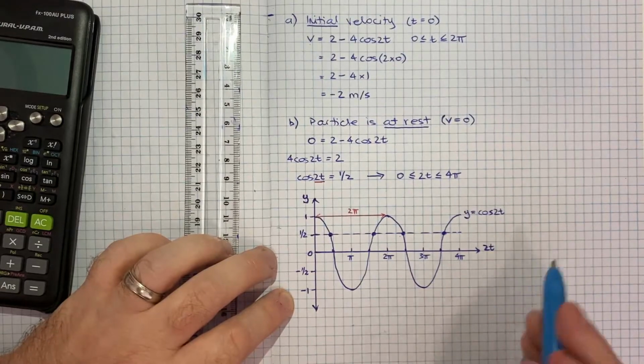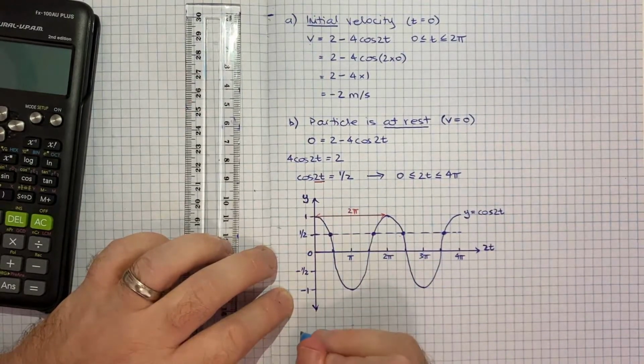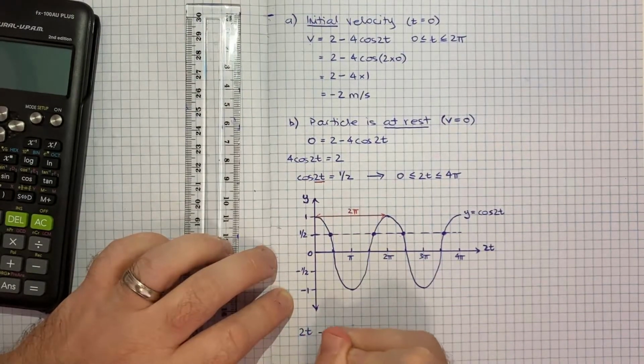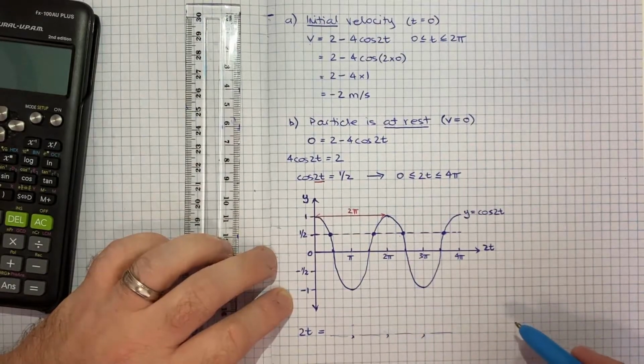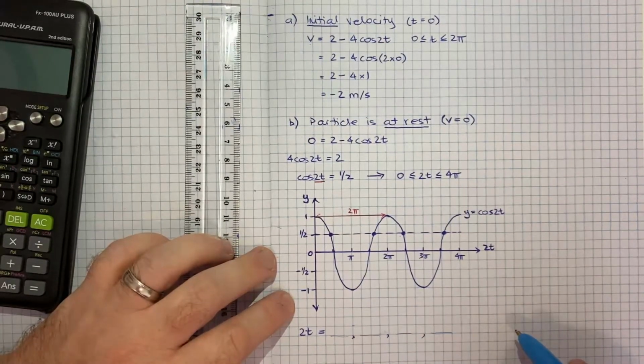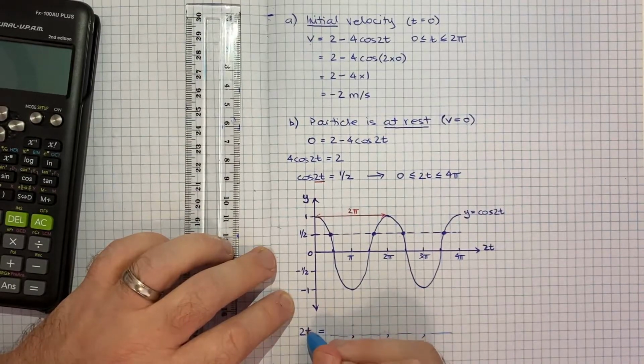So we're going to have 2t being equal to, there'll be 1, 2, 3, 4. So there's going to be 4 solutions. And now we'll just do the work to work those all out. Once we find them, we'll just divide them by 2 to get t by itself.